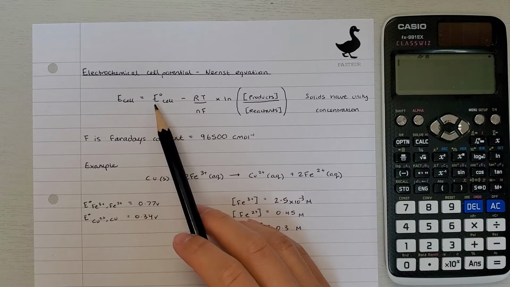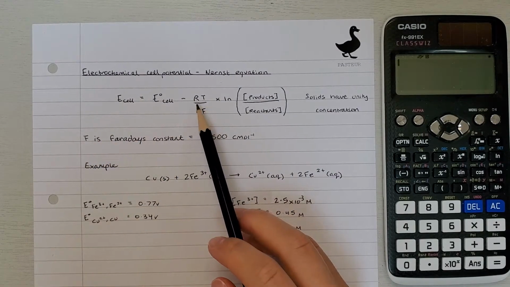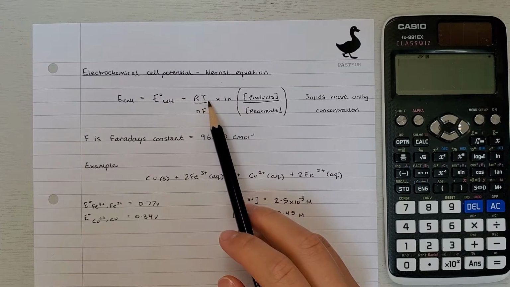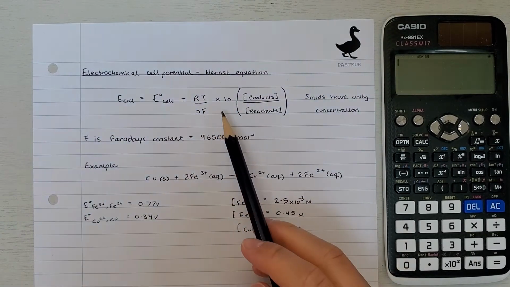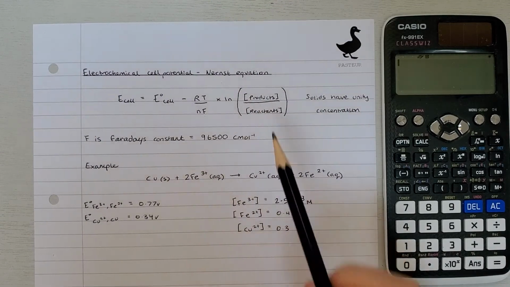So this is the standard cell potential, F is the Faraday constant, R is the ideal gas constant, 8.314, T is the temperature in Kelvin, n is the number of electrons, and of course we have the natural logarithm of the concentration of products over the concentration of reactants.